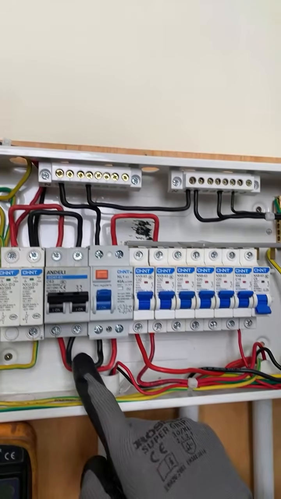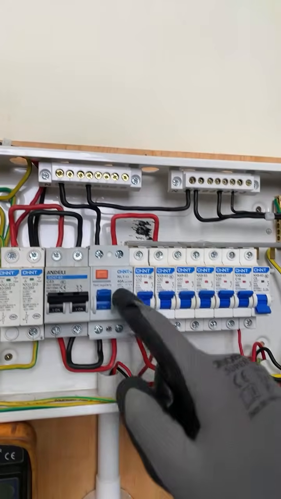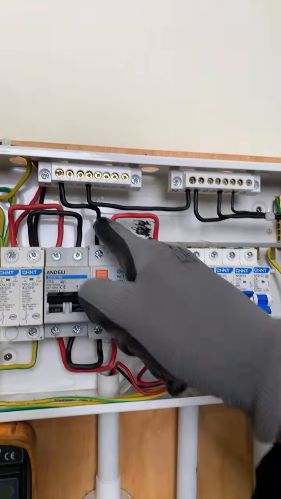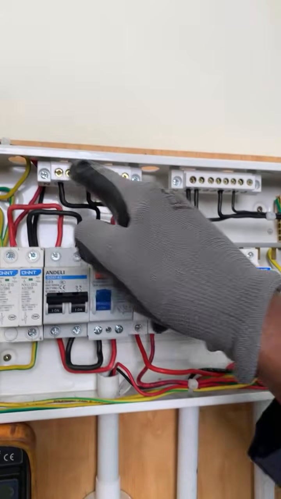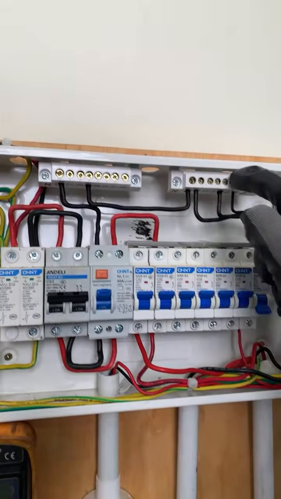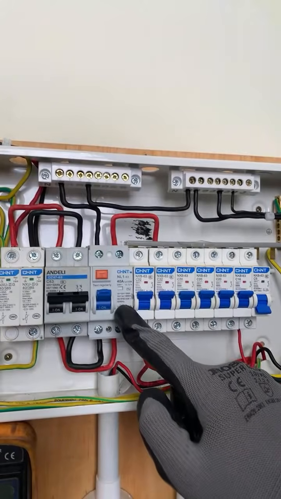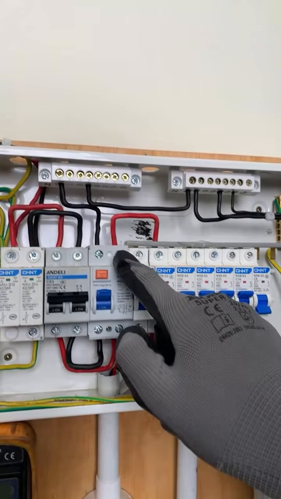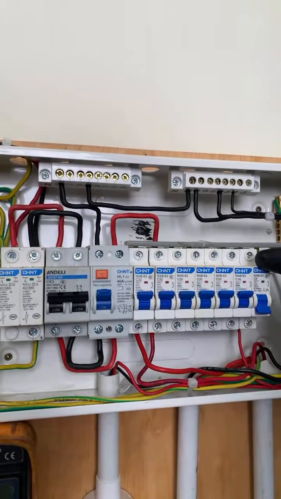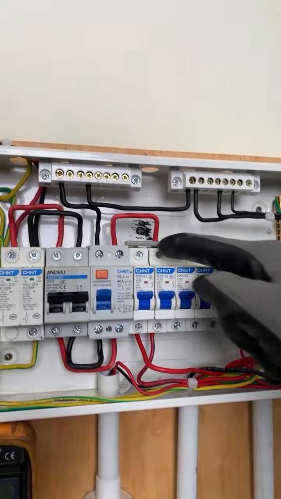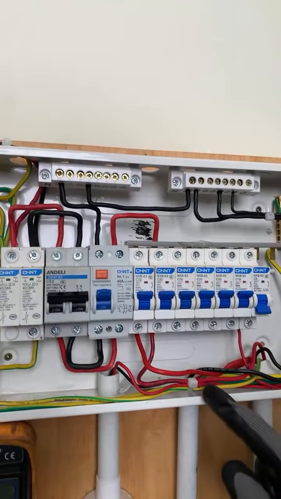So from this bottom section here, at this point we have the output. The output, which is the neutral, feeds these neutral bars, right? These neutral bars from the RCCB, and then the live or the line feeds the MCBs on the top, and then the MCBs feed the respective circuits at the bottom.